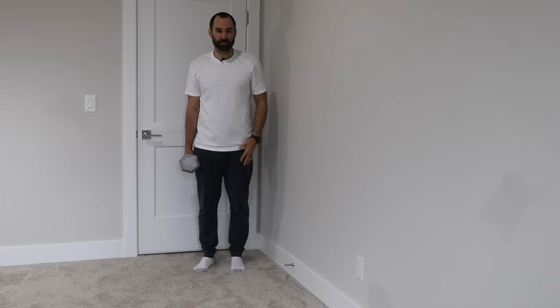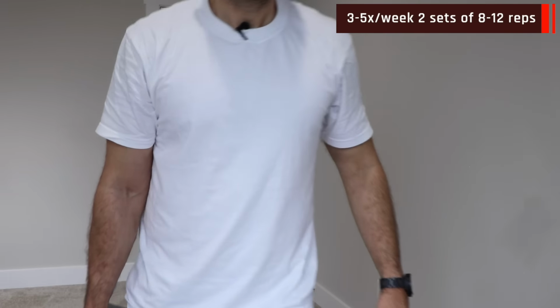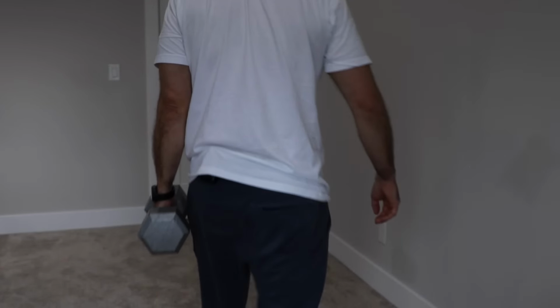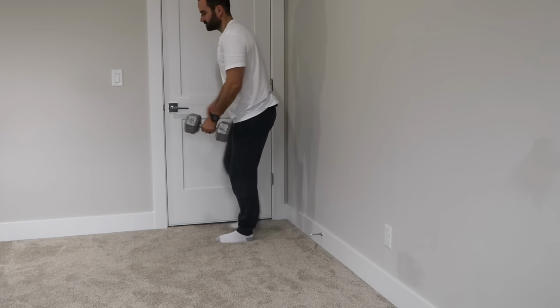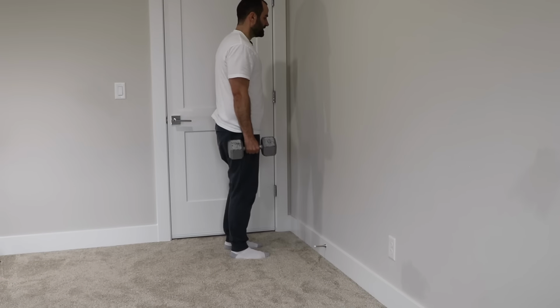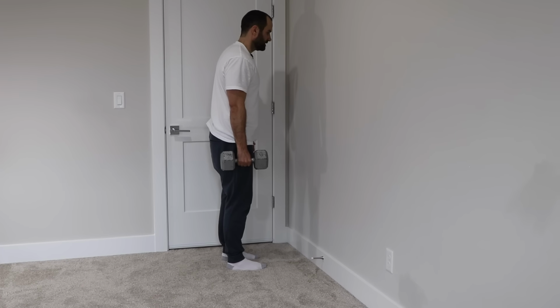Weighted suitcase carry. With a light to moderate weight, we'll hold in one hand. I want you to think about keeping your torso stacked so your shoulders are stacked on your hips and don't hyperextend. And we're just gonna walk as far as you can, turn around, put the weight in the other hand, and then return to the starting position. Increase the weight and distance as you can tolerate. And again, it should be here, not here. So weight over your midfoot.